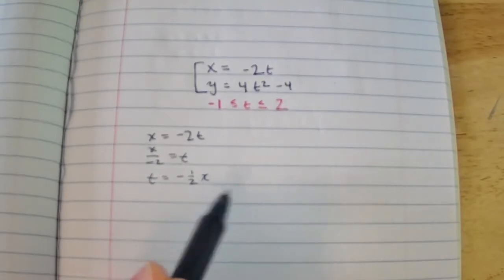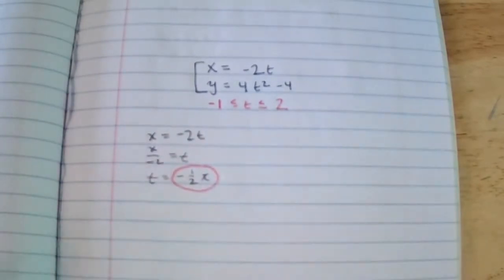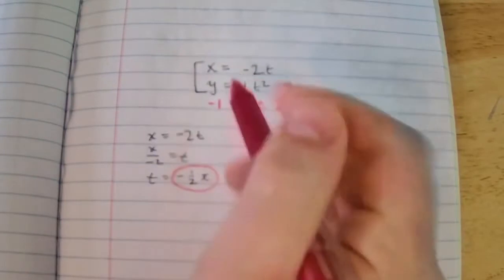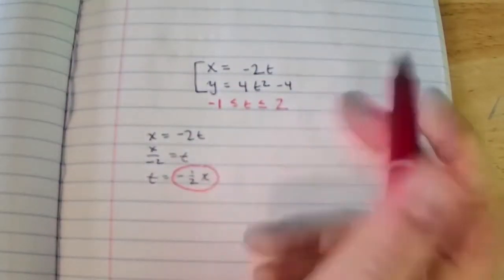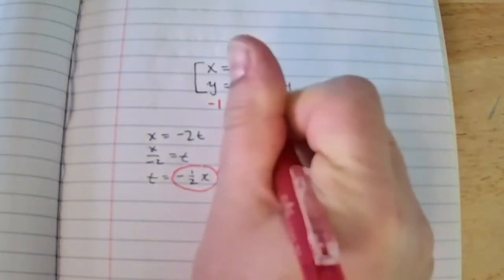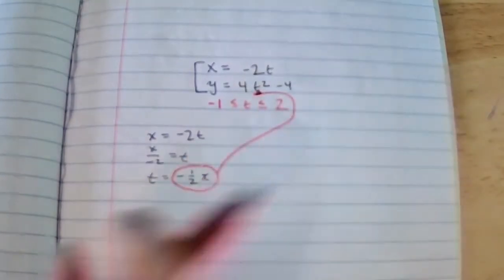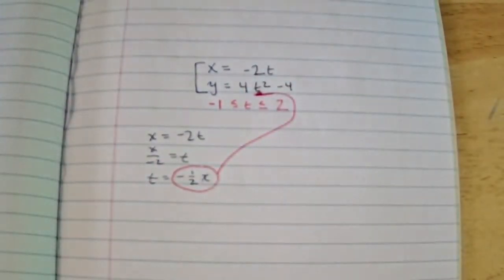After you do that, you take that expression and substitute it into the other equation. Since I isolated t in terms of x, I'm going to substitute this expression for t in the second equation. This technique of eliminating parameters is very similar to what you do when you solve a system of equations using substitution. You're doing very similar steps here.